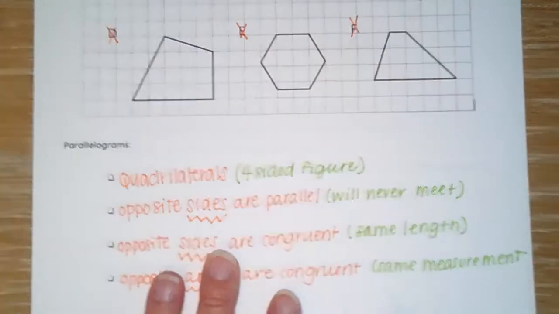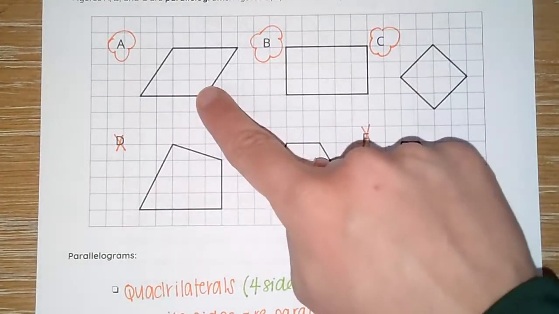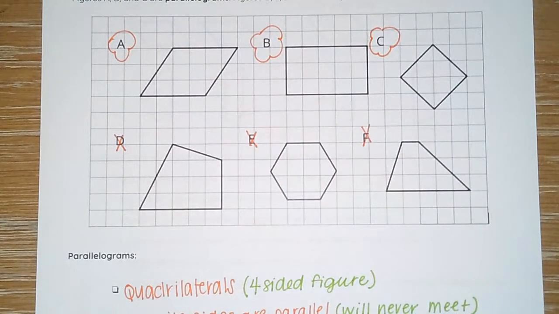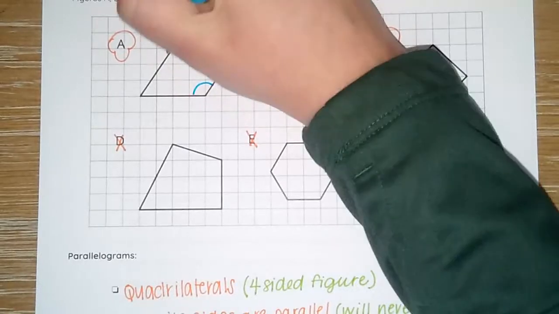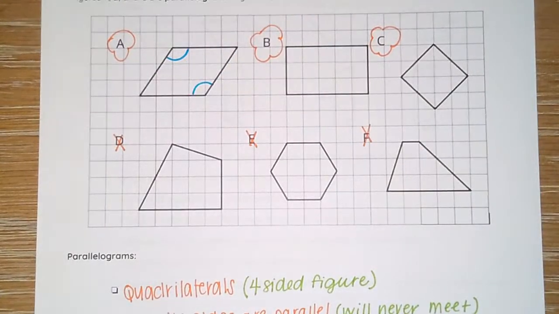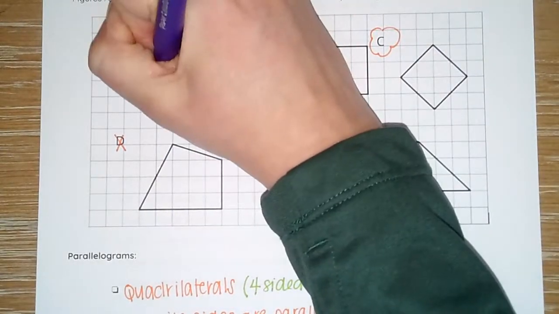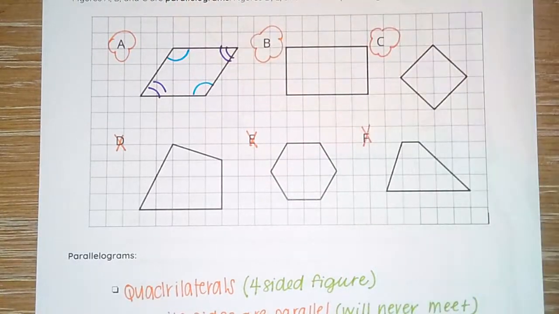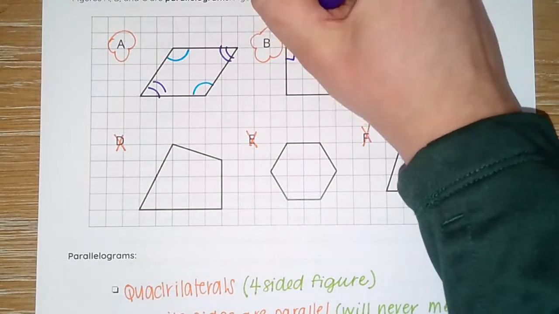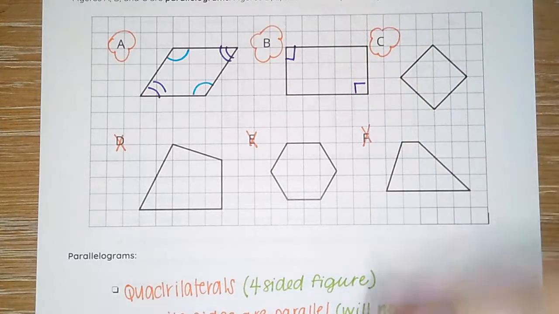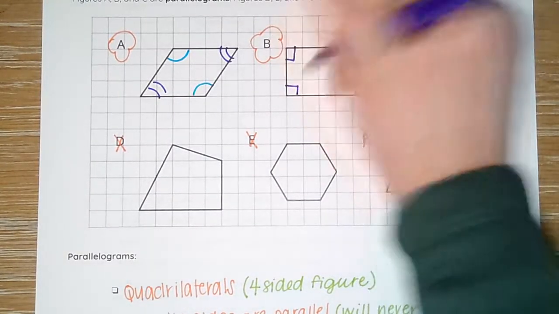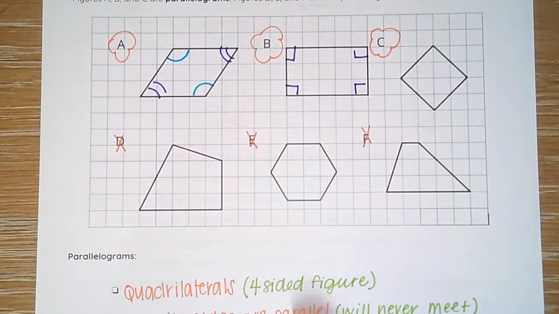So again, as we see up here, opposite sides have the same measurements in all of our parallelograms, whereas that is not the case. This one has 4 that are the same. That is not the same in our other 3 figures.